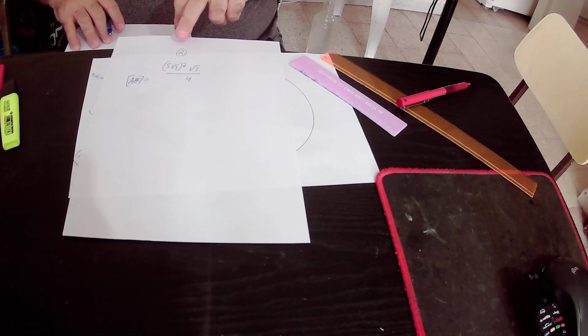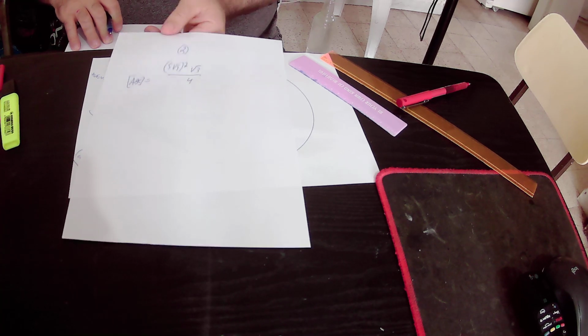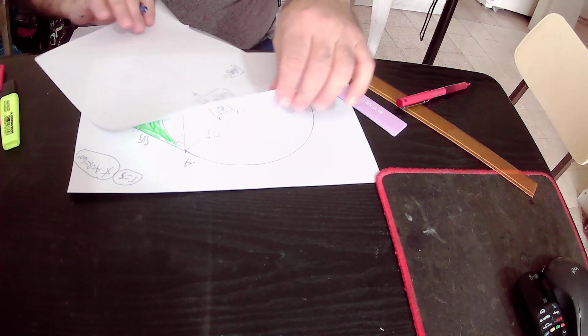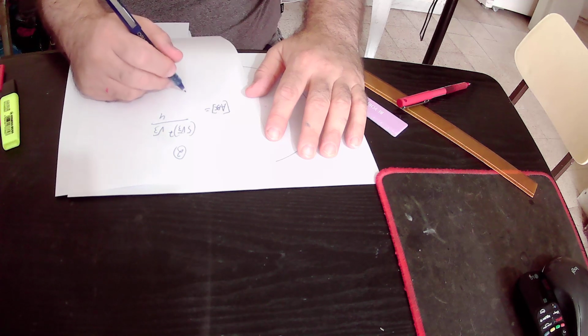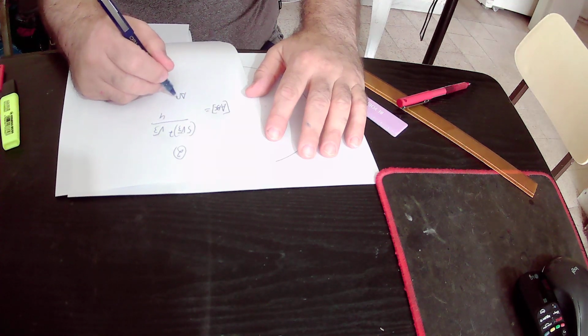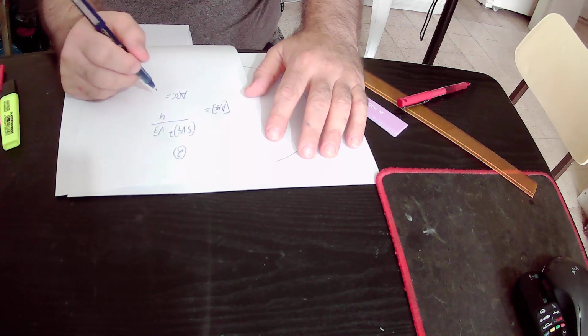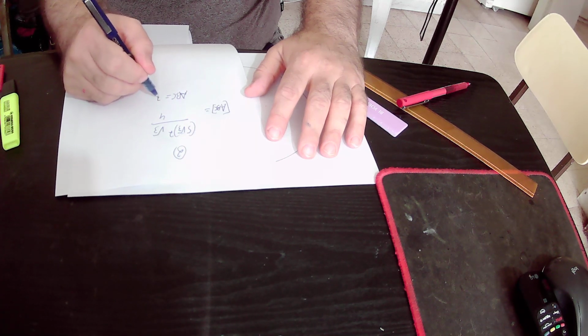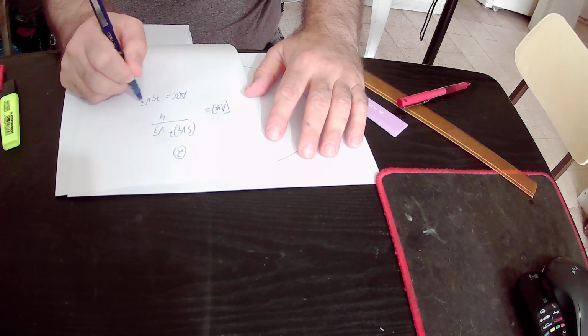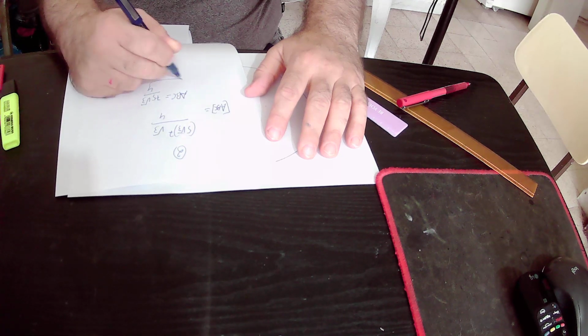5 times root 3 squared is 75. So the area of equilateral triangle ABC equals 75 times root 3 over 4 square units.